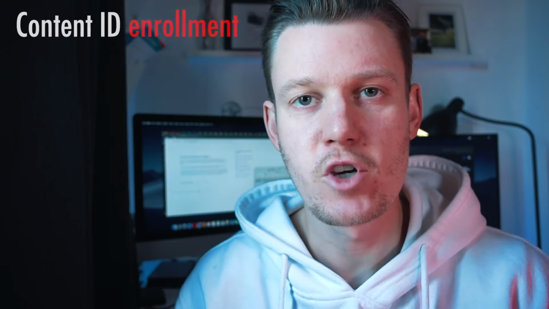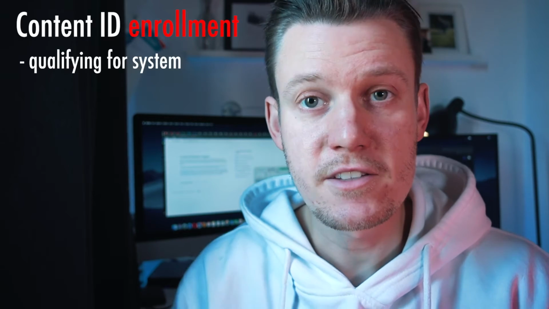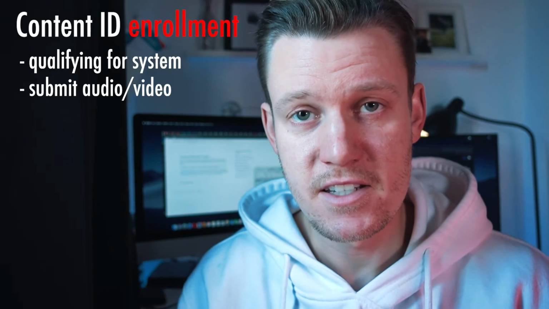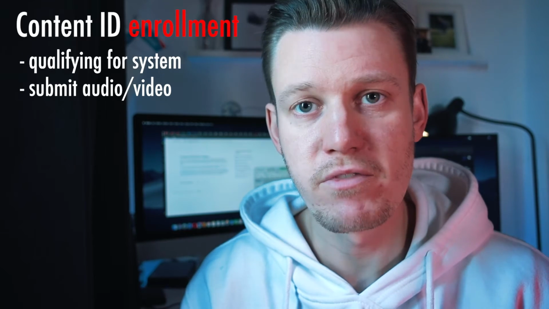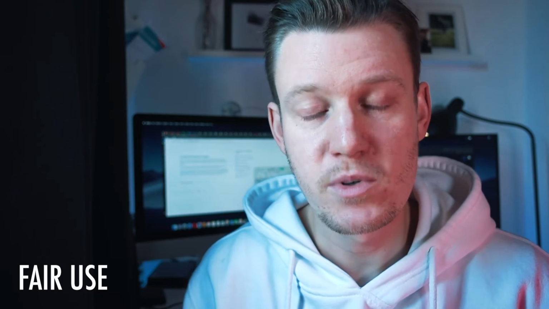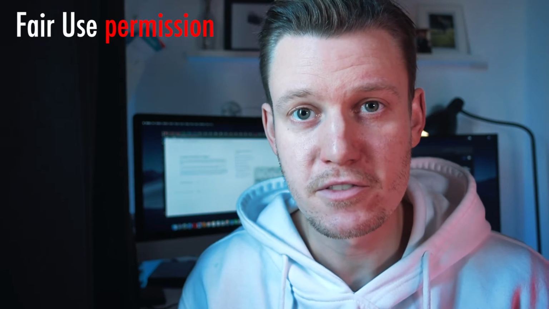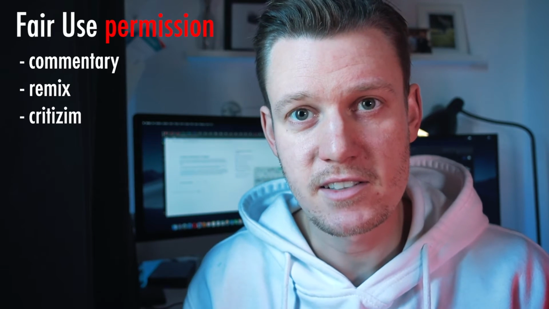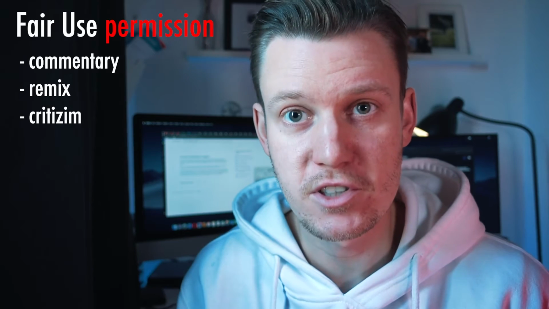To get into the Content ID system and get a digital fingerprint, the copyright owner simply has to do two things. He needs to qualify for the Content ID system and he needs to submit the audio and video files of his copyright. As a content creator, you can purchase these rights from the legal owner. This is important because there's the so-called fair use regulation, which is part of the copyright law as well. This allows you to comment on, remix or criticize original video or audio footage, which by the way is most of the content here on YouTube. The regulation of fair use is different in every country and it's some kind of legal gray area.